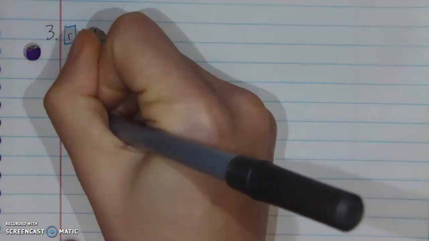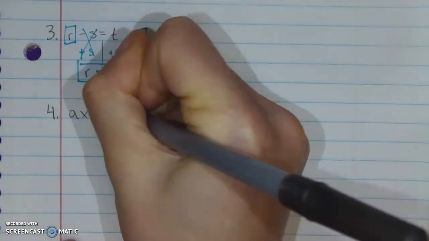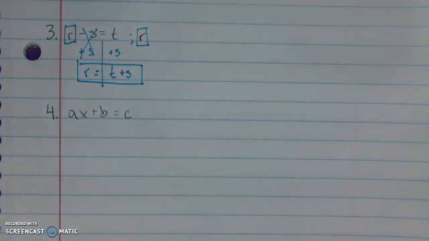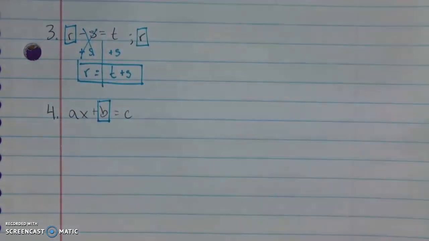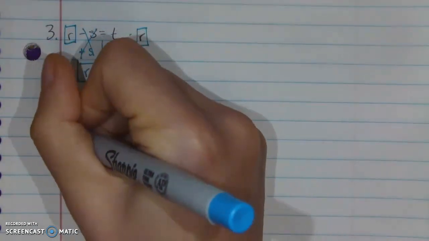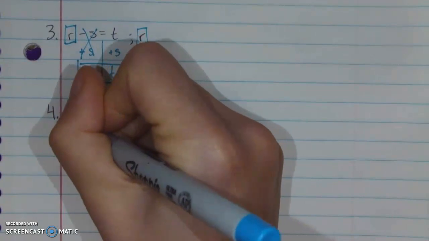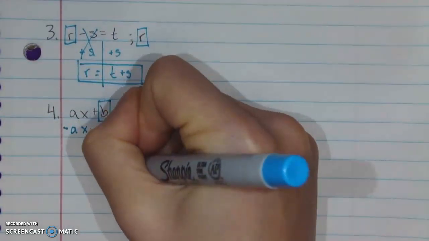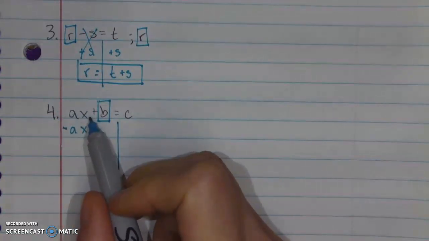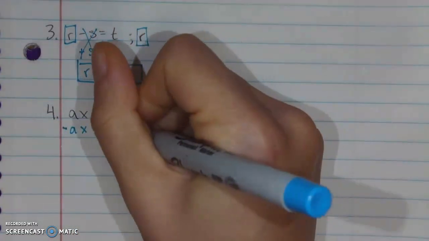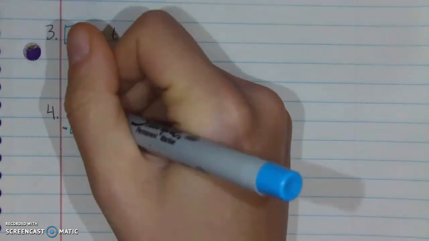For number 4, along the similar vein, we have ax plus b is equal to c, and it tells us that we want to solve for b. Now, not much has changed. This time, I have a larger term to move over. I want to get everything away from the b, and since I have this ax being added to the b, I can subtract the ax from both sides to cancel it out from the left side.